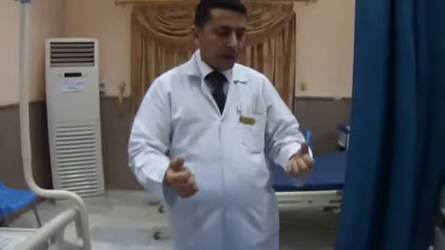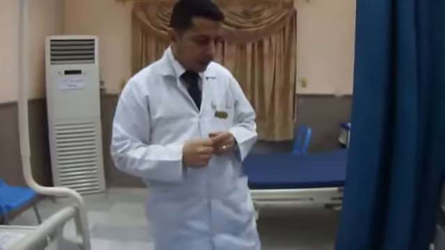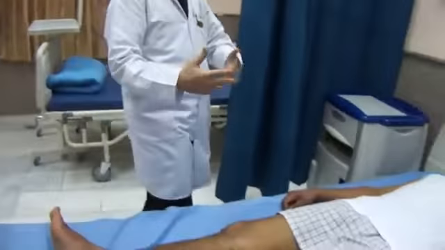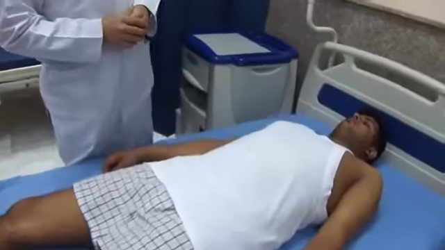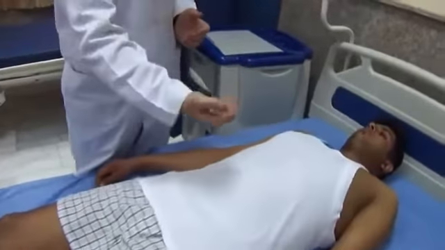The last abnormality in the tone is what we call myotonia. Myotonia is defined as an increase or sudden increase in the tone after sustained contraction. Really, we can identify myotonia via special tests. First of all, we can ask the patient to make a fist.